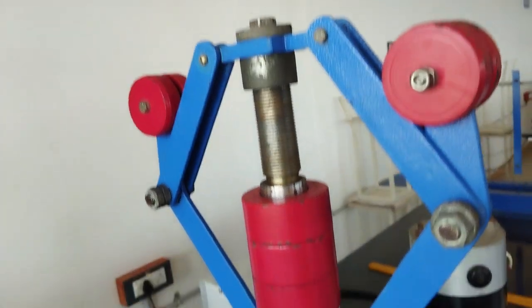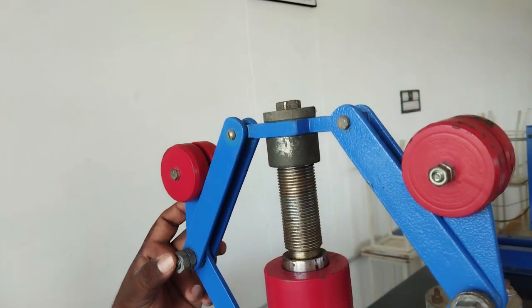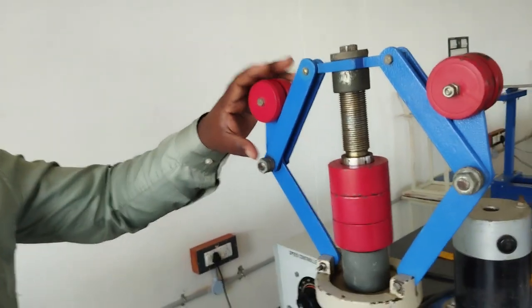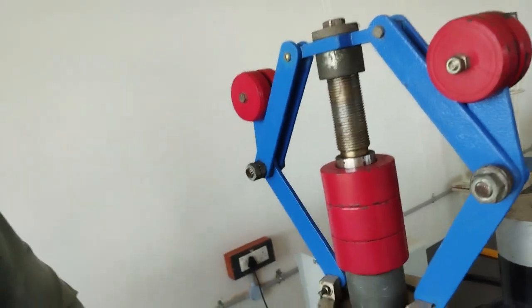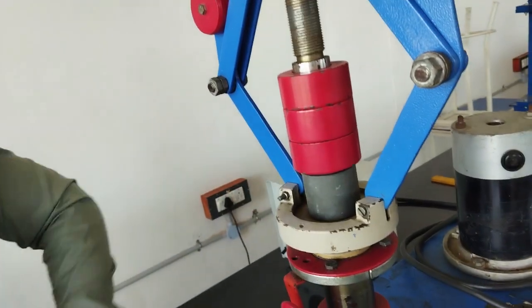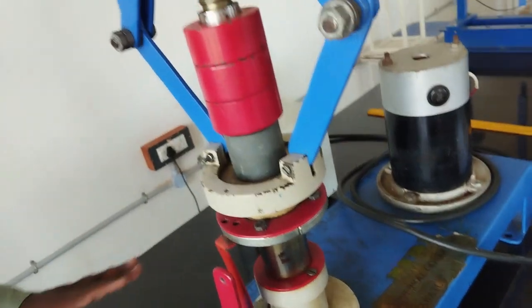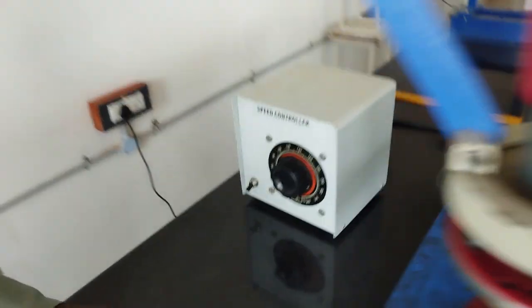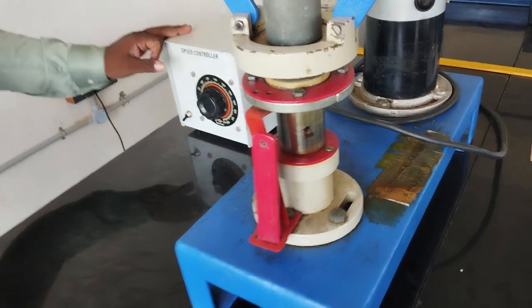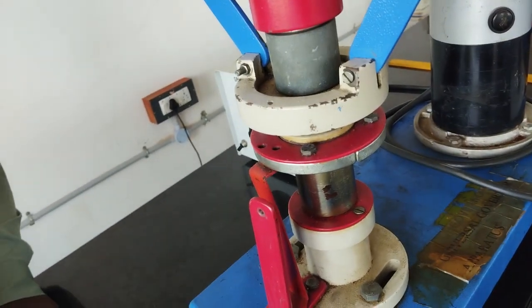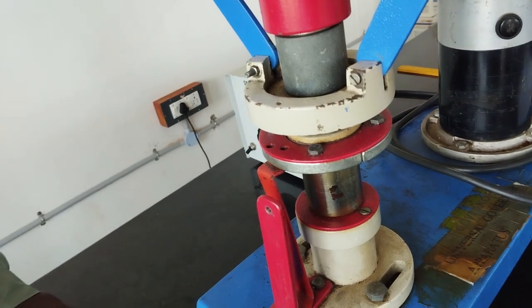experimental setup for the Proell governor. Proell governor means we have the wings, ball and center load. So this setup is known as the Proell governor. The apparatus required: experimental setup, speed controller, tachometer and scale.